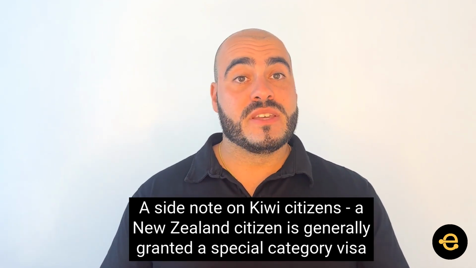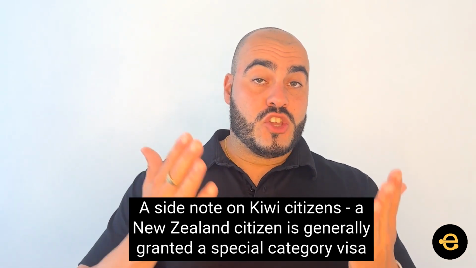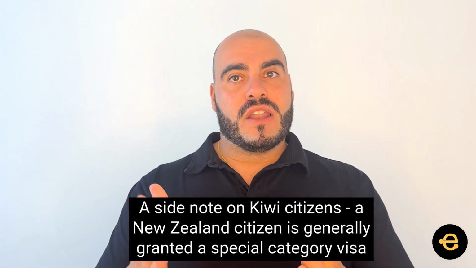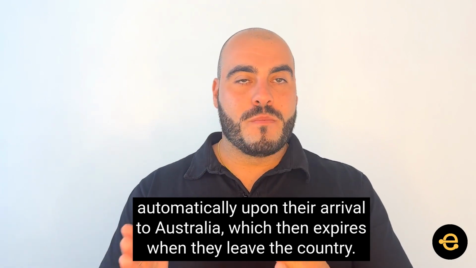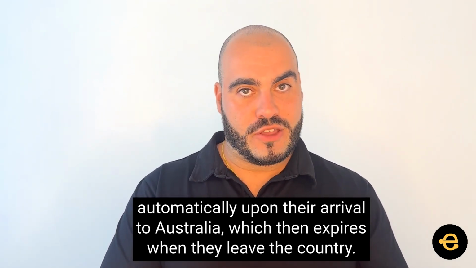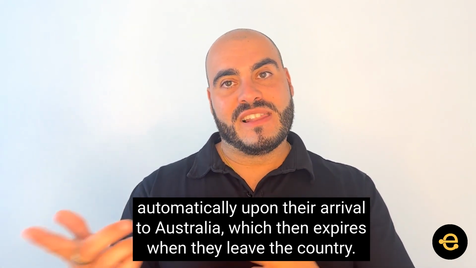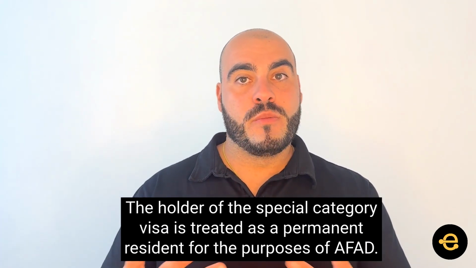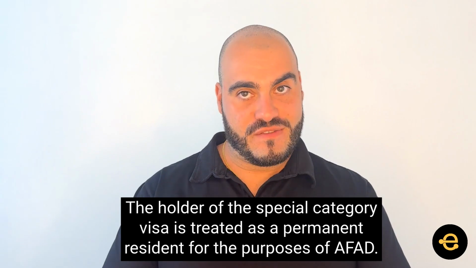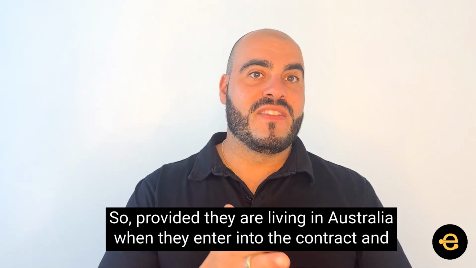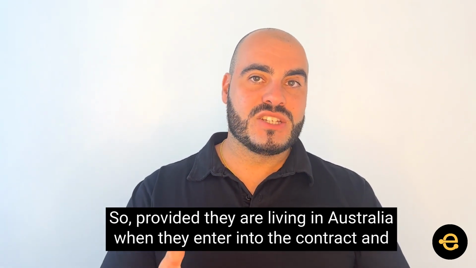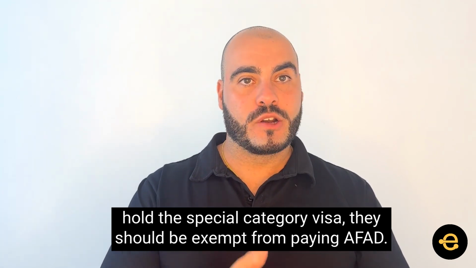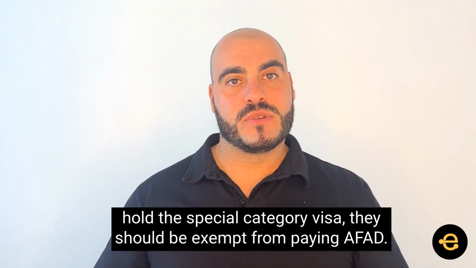A side note on Kiwi citizens. A New Zealand citizen is generally granted a special category visa automatically upon their arrival to Australia, which then expires when they leave the country. The holder of the special category visa is treated as a permanent resident for the purposes of AFAD. So, provided they are living in Australia when they enter into the contract and hold the special category visa, they should be exempt from paying AFAD.